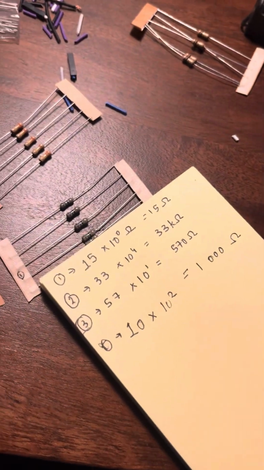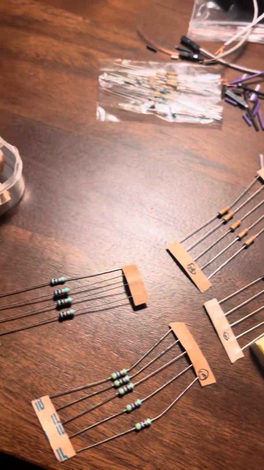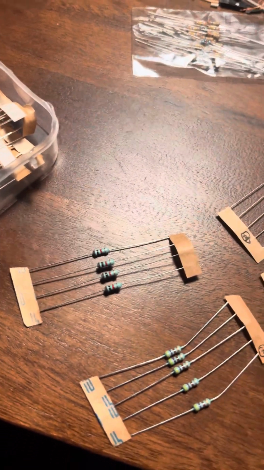Ignore the way I'm writing, it's really messy. But yeah, that should be right.